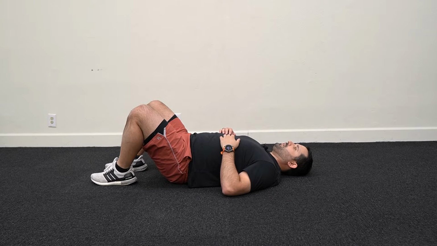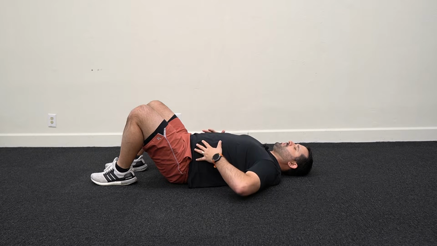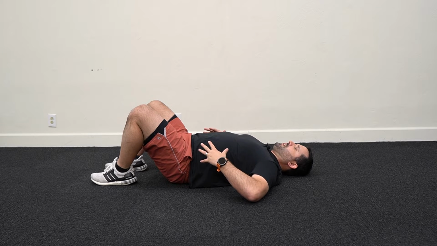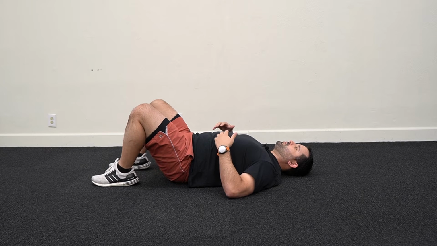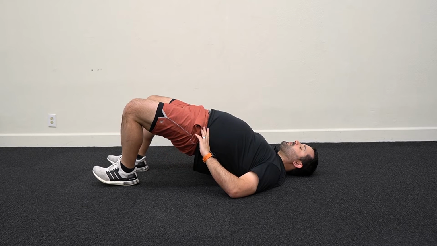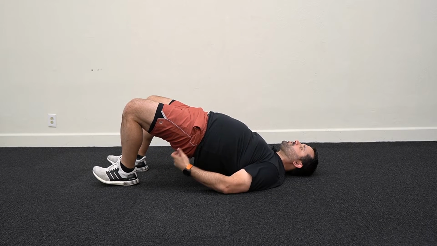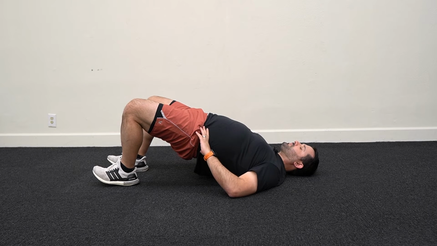Lying flat on your back, you're going to first start by engaging your abdominal muscles. So you're going to try to fill out your rib cage and really push out on your ribs to tighten up your abdominal muscles. From there, using your heels, you're going to bridge up until your butt muscles are squeezed rock solid. Your body should be in a straight line.